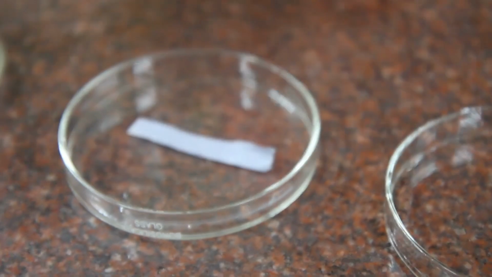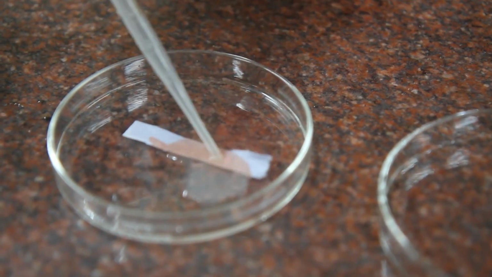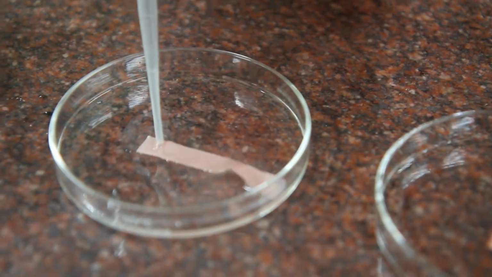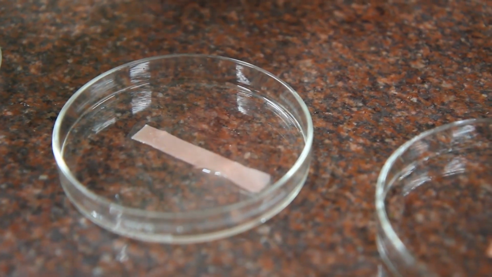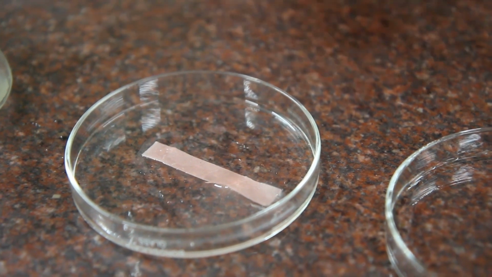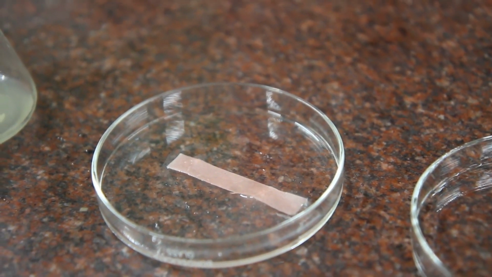We will now pour it into a blue litmus paper. Do you see a change? The blue litmus paper immediately turned red in color. So, litmus paper is one way you can identify whether the solution is acidic or not.